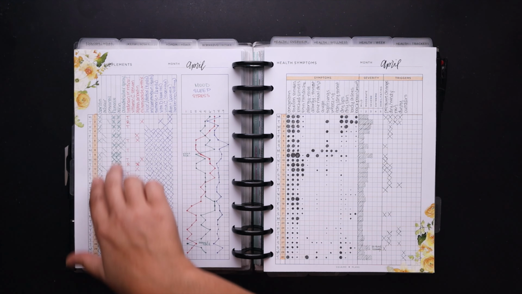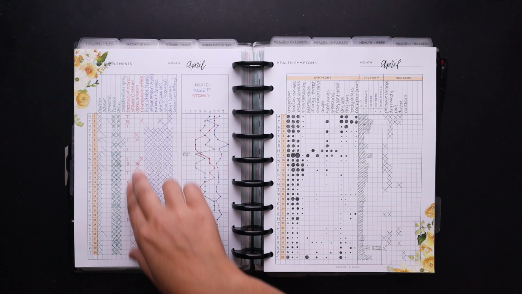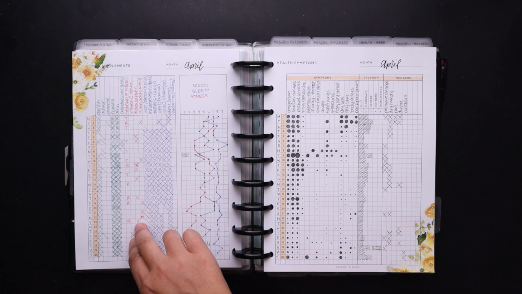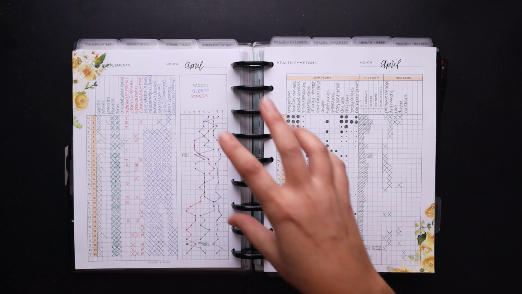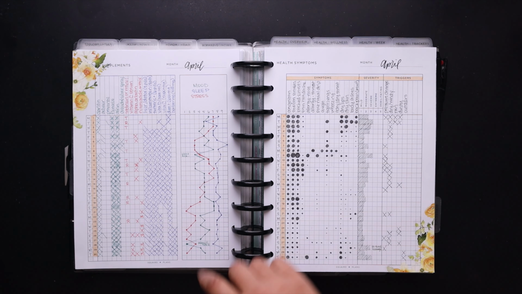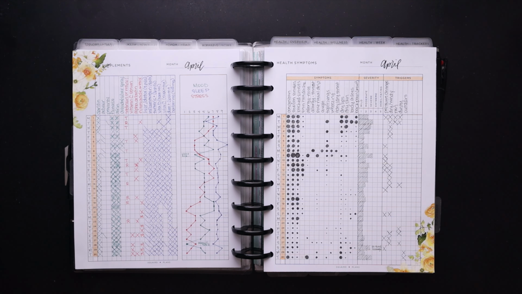So I have green being my allergy stuff, and the red is usually my skincare type meds and subs, and then the blue is anything that's like overarching vitamins, anything that's just like anti-inflammation, things like that. So I have that there.